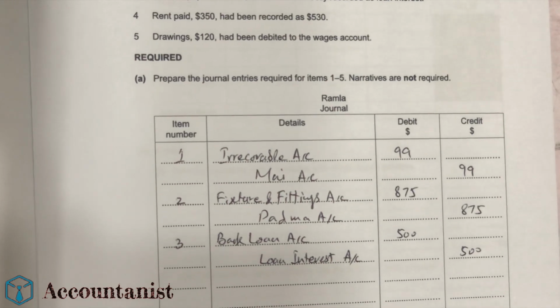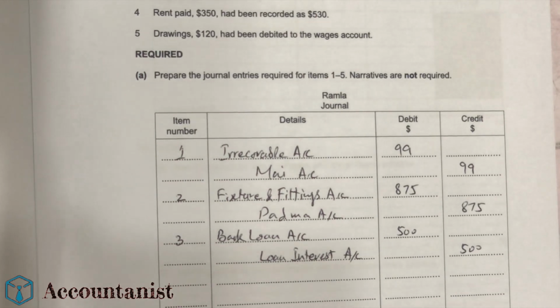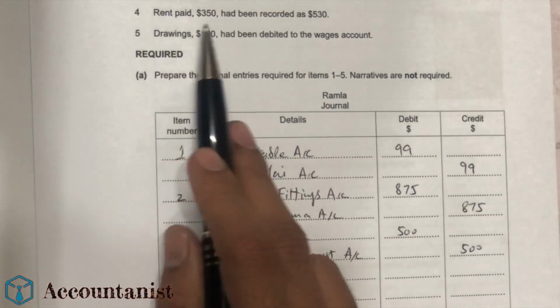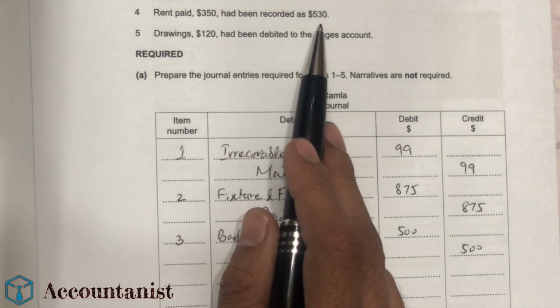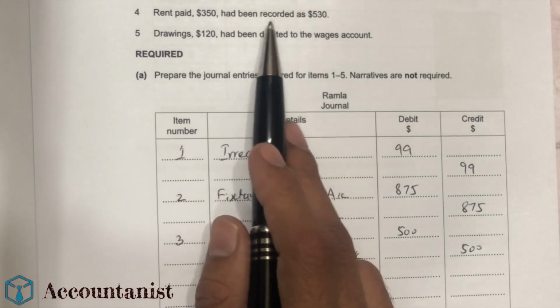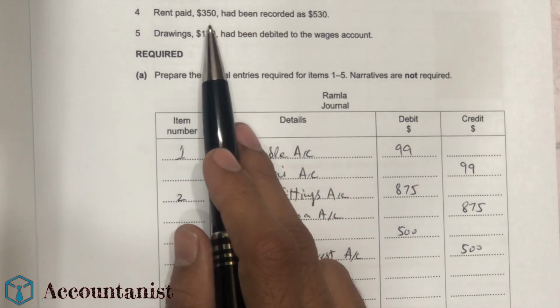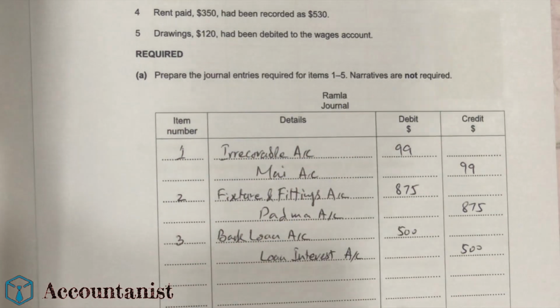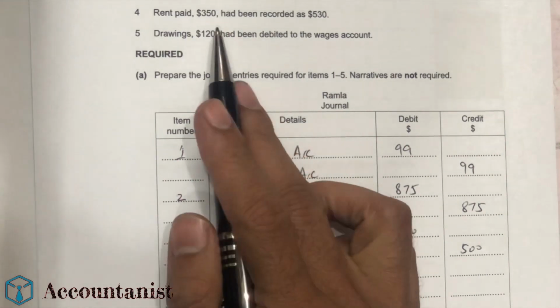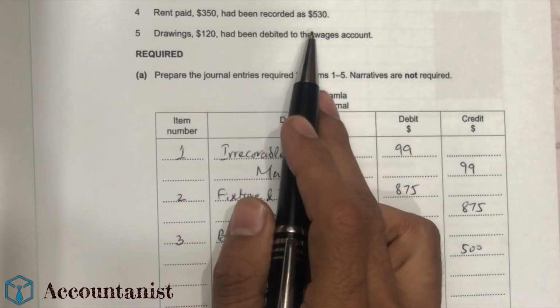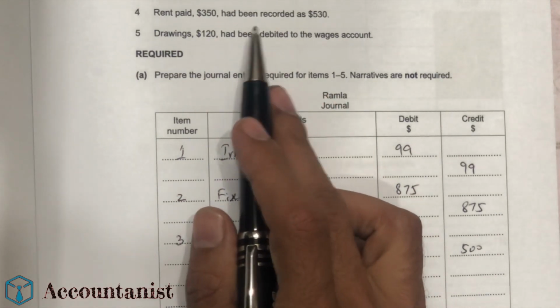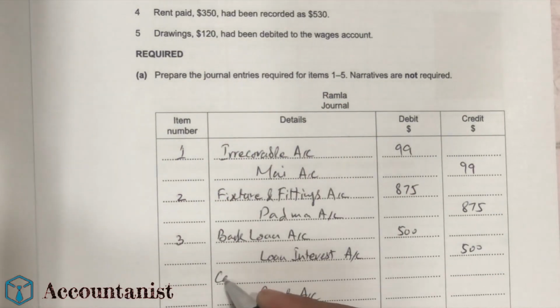Alright, so the next transaction, the fourth one we have, says rent paid 350 had been recorded as 530. So the rent is recorded more. It means we have to reduce the rent account. So rent is going to be credited, and because it doesn't say that we recorded it only in the bank account, I think it's going to be debited with the cash or bank account.